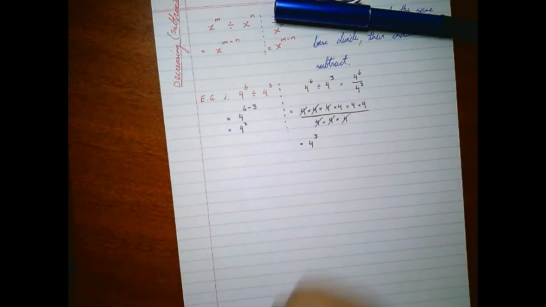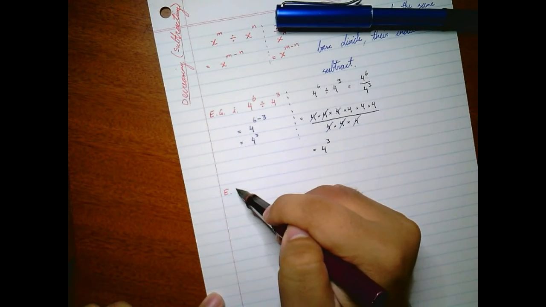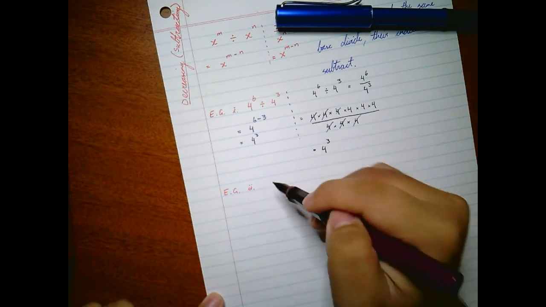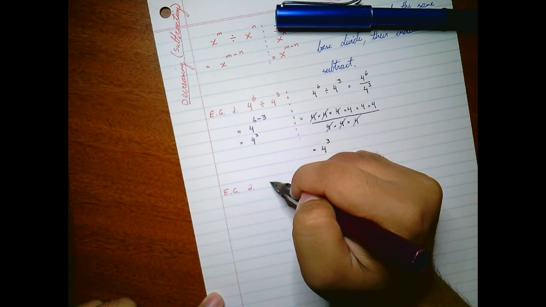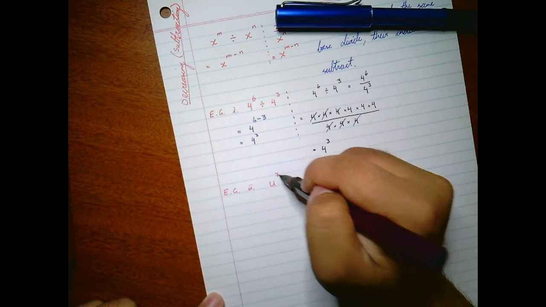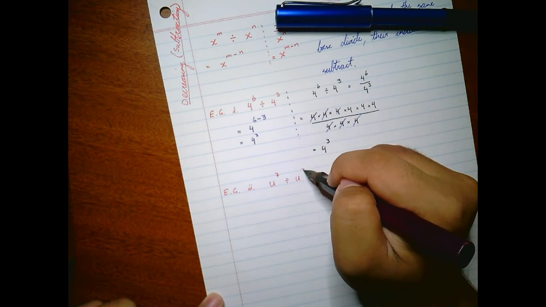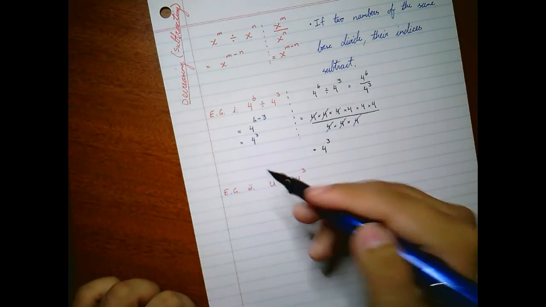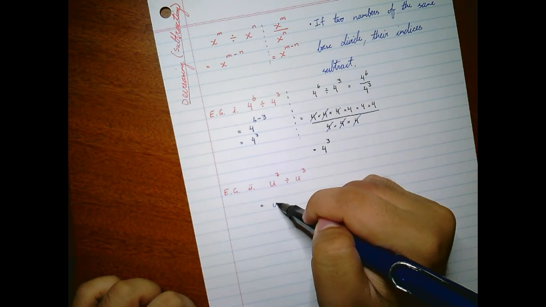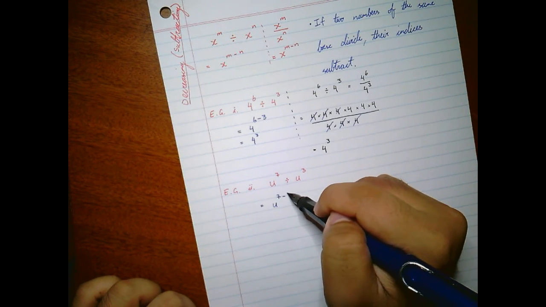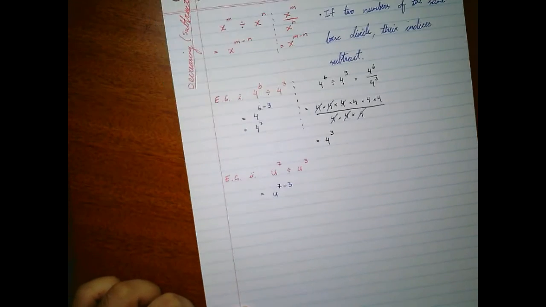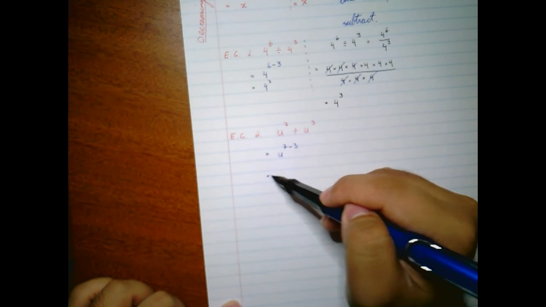We'll do one more example using a letter. Example 2. We'll go with the letter U. U to the power of 7 divided by U to the power of 3. Well, I hope you get the idea now. It's going to be U to the power of 7 minus 3, which gives us U to the power of 4. That concludes the very basics of index notation.